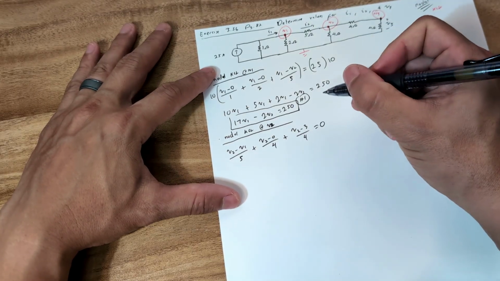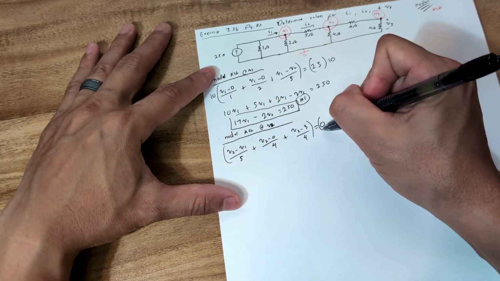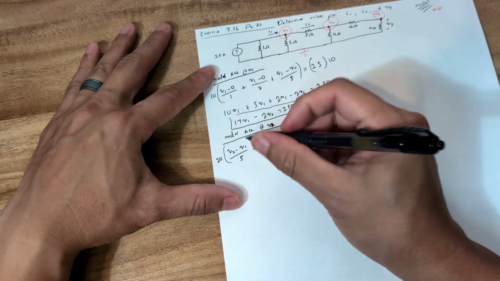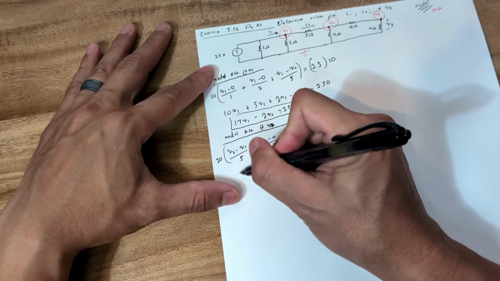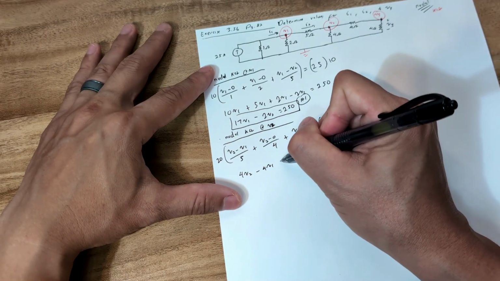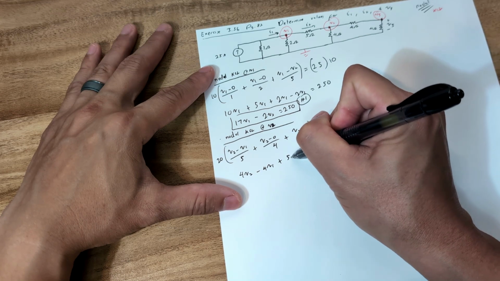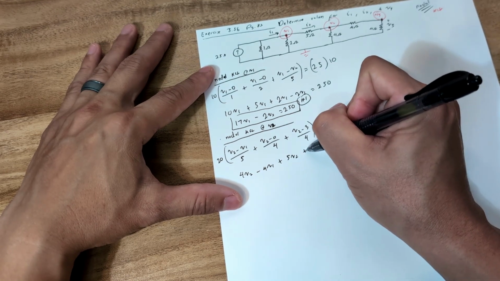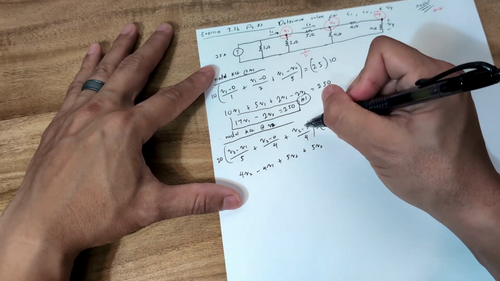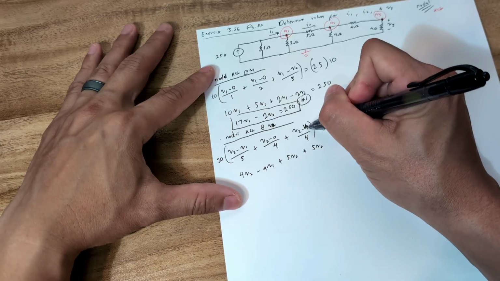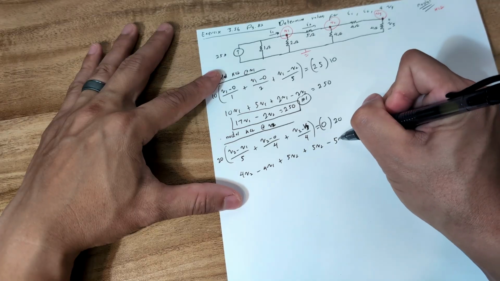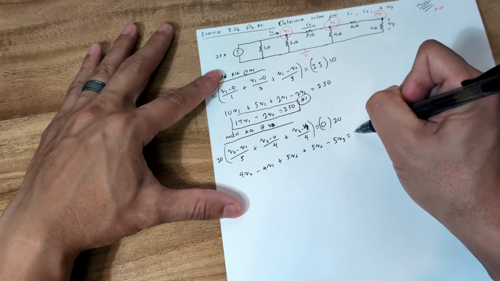so it's going to equal 0, and then multiplying everything by a common factor just to simplify it and make it look nice. This is going to be 0, obviously. Over here it's going to be 4v2 minus 4v1 plus 5v2 plus 5v2, sorry, that is a v3, apologize for my handwriting, minus 5v3 equals 0.